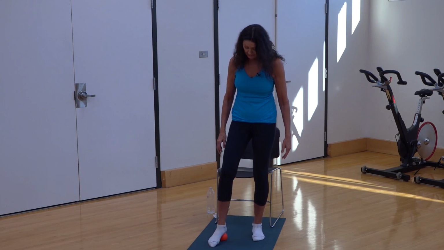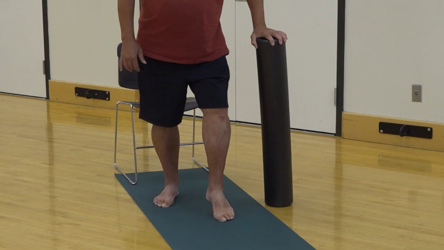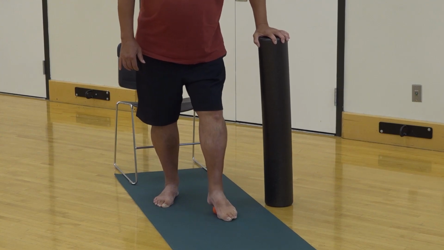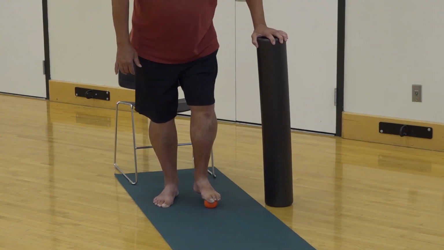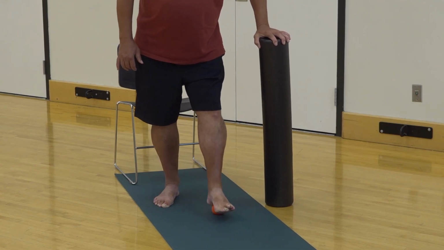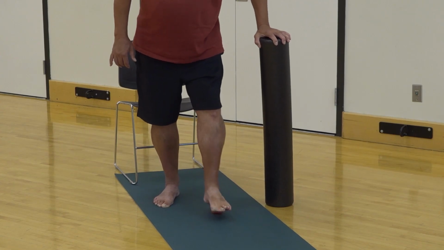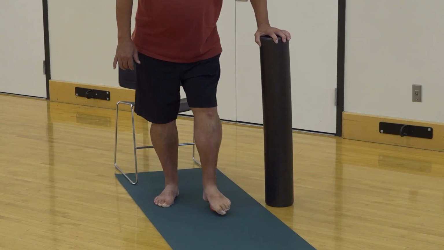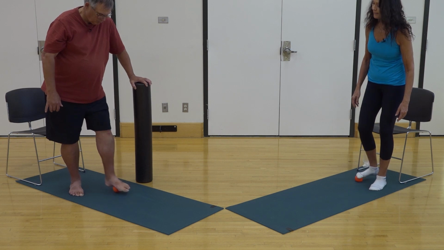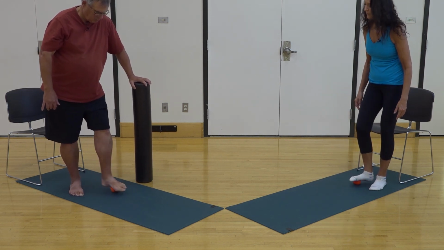All right, then taking it back to the heel, you're going to do the best you can to trace it from the heel to underneath the big toe. Then back to the heel, second toe. Then to the heel, middle toe, heel, and then the second last toe, and then to the heel, and to the pinky toe.